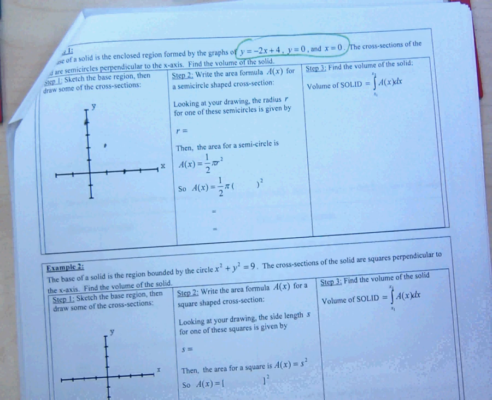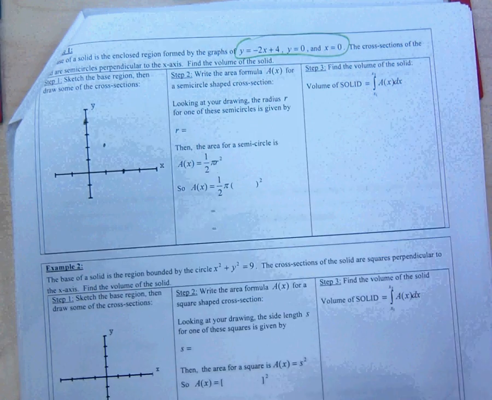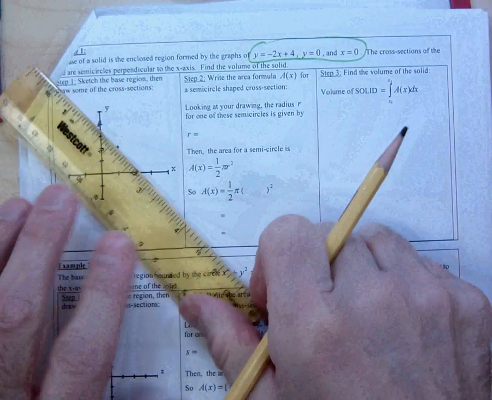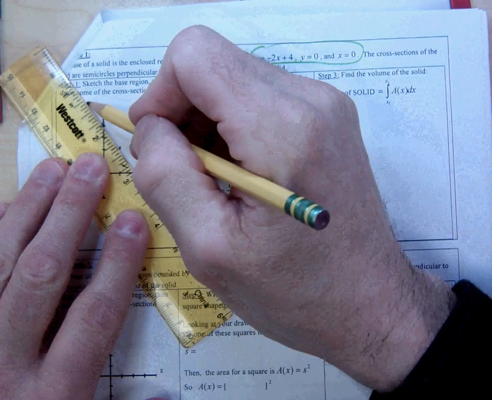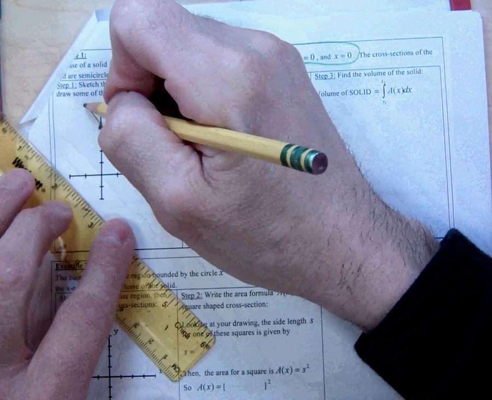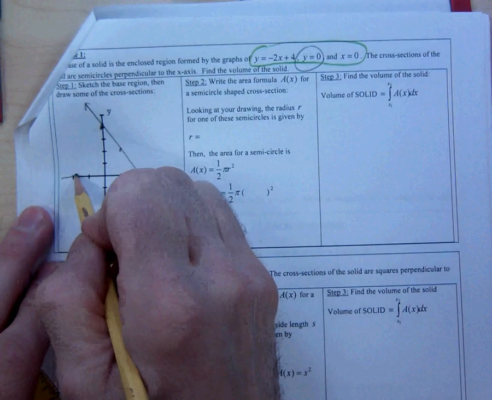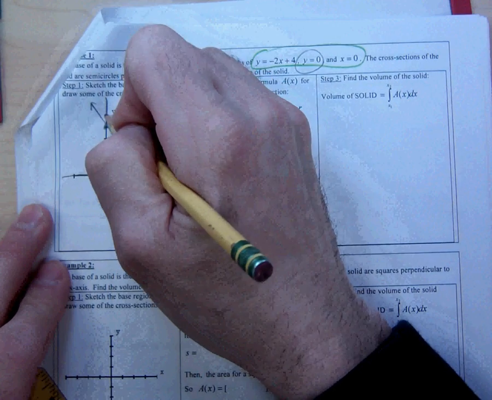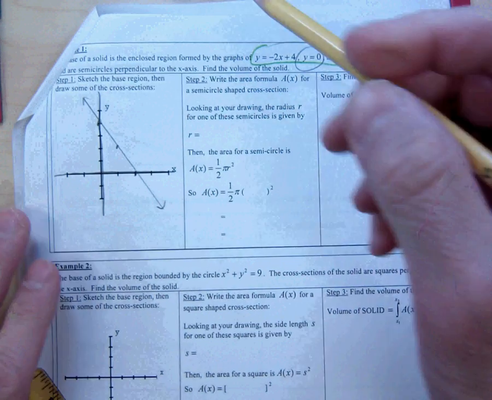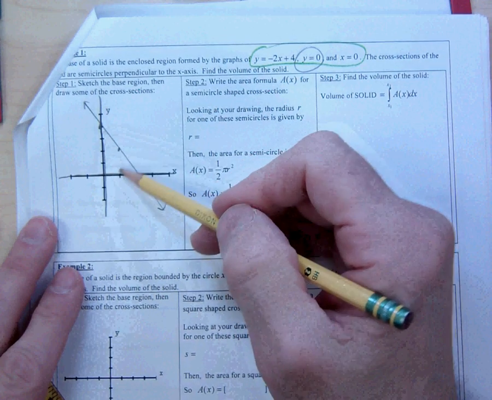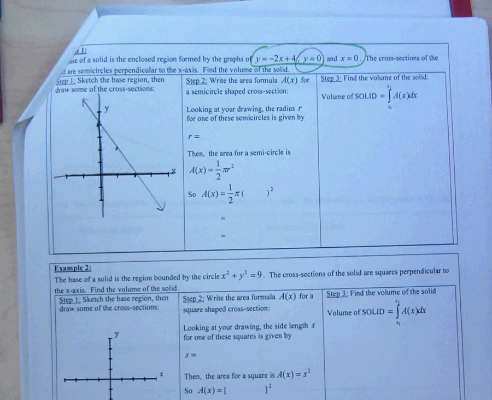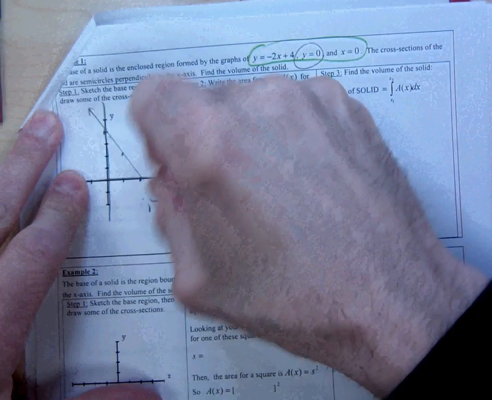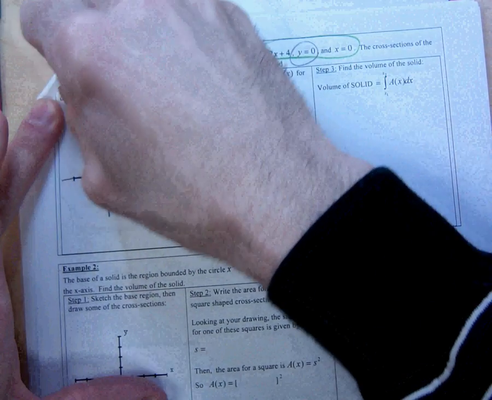You should be writing this down, guys. And then you've got the line y equals 0, which is here. And you've got the line x equals 0, which is here. So the enclosed region between those three things is right here, isn't it? Okay, so you can erase everything else now. So we're starting with that.